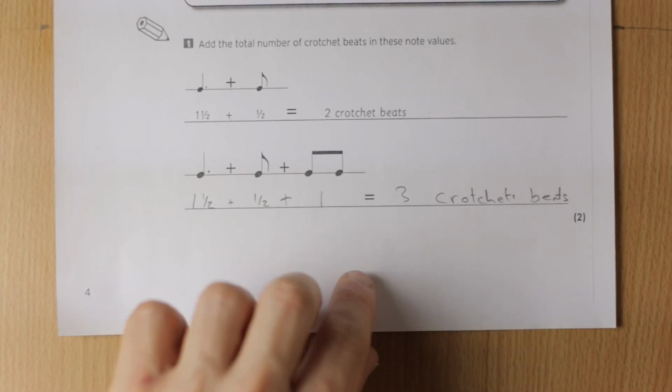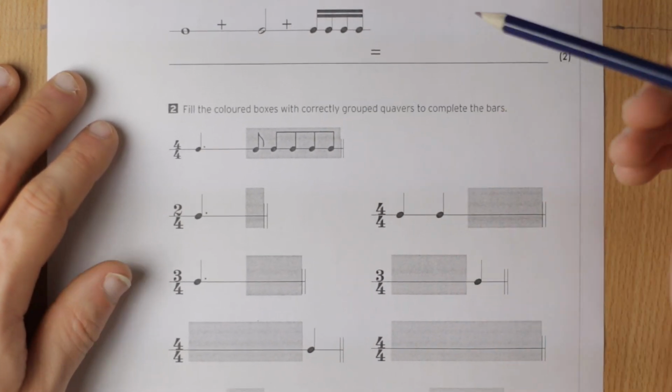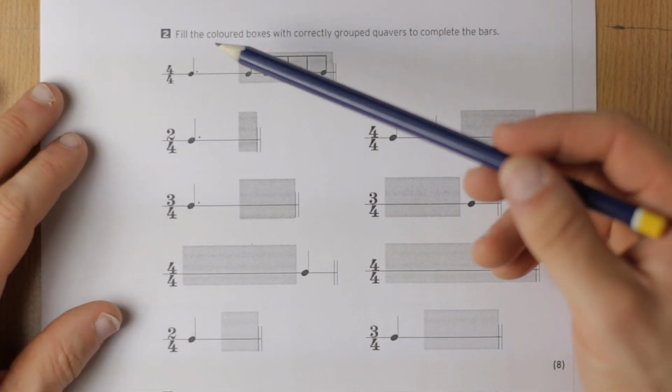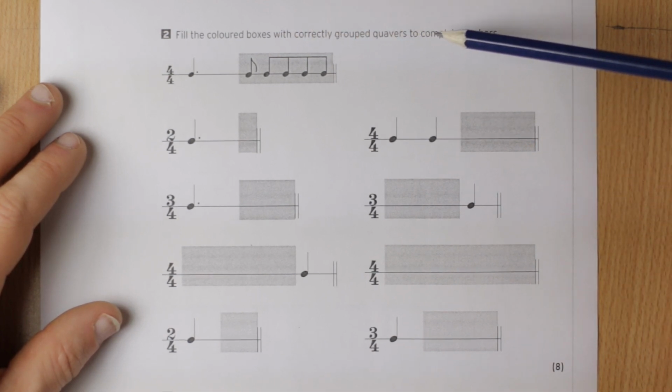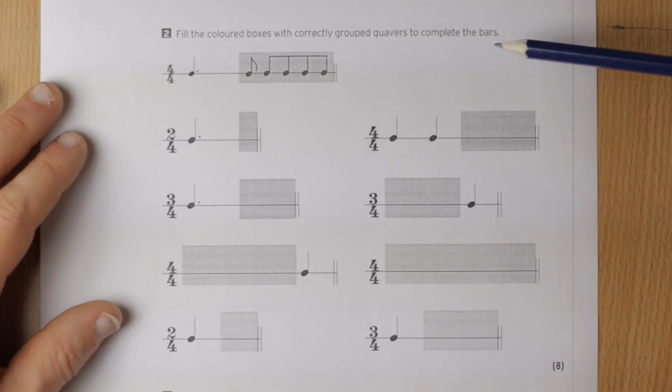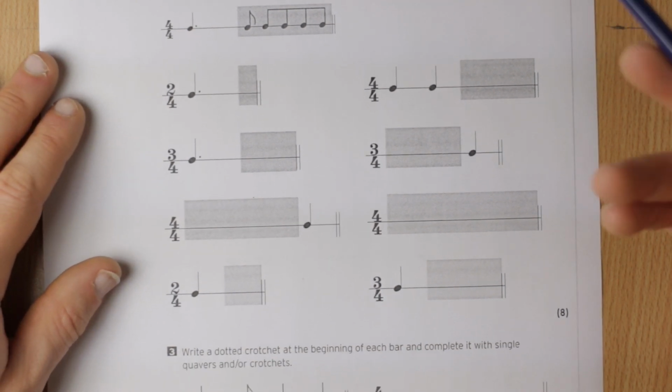Okay? All right, so that's that, and then we've got more of the same here and here, and similar thing here. It says fill the coloured boxes with correctly grouped quavers to complete the bars. So what are you going to add?